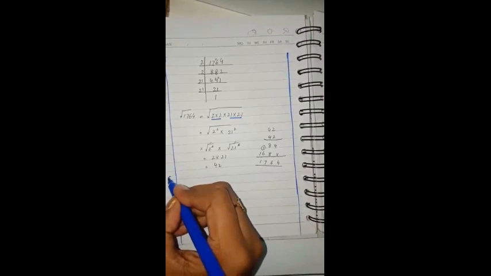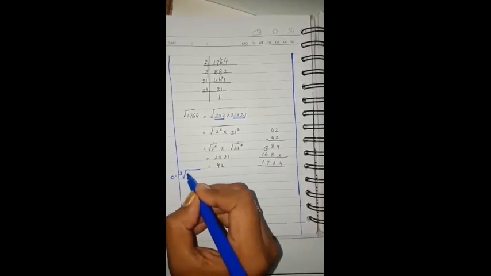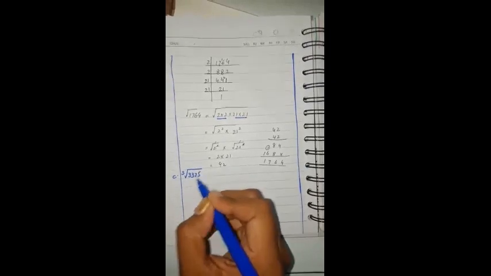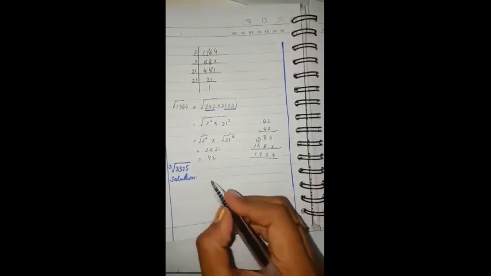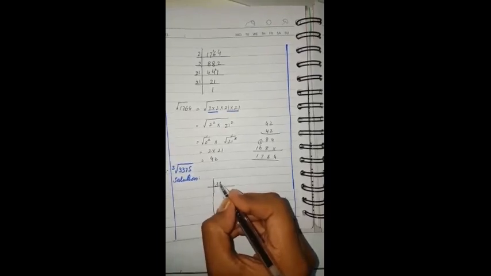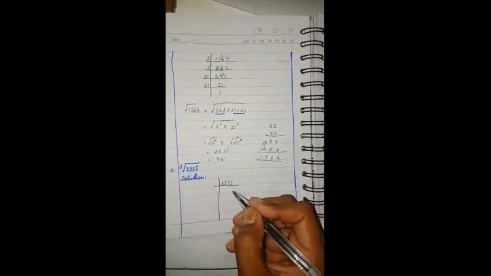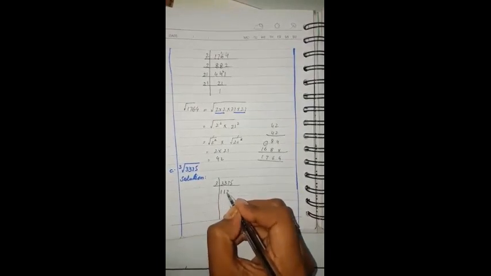After that we find the C part of this question. Cube root of 3375. Solution. 3375. Now you divide by the smallest value, 3. 3 1s are 3, 3 1s are 3, 3 2s are 6, 1.